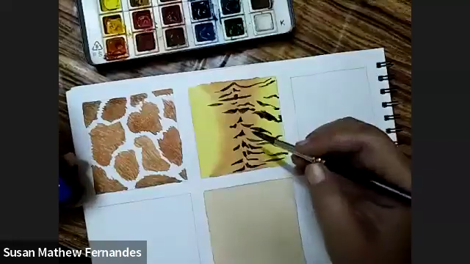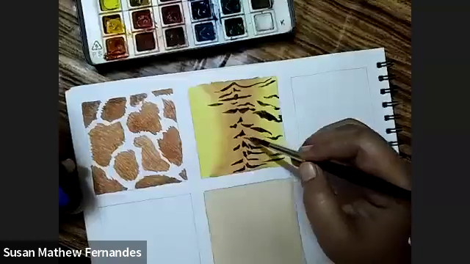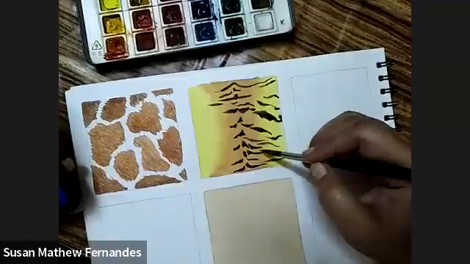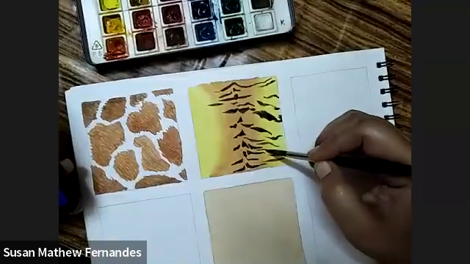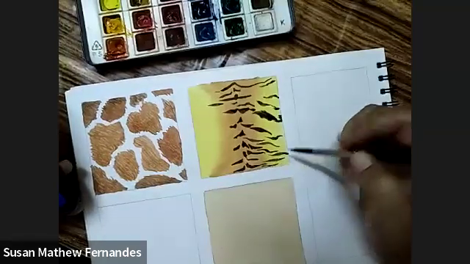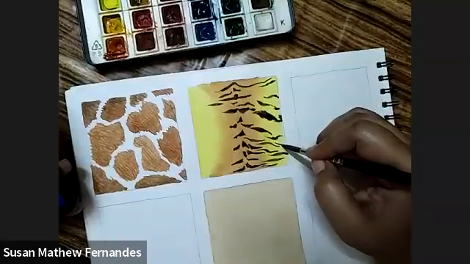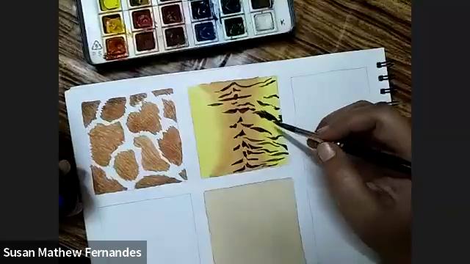So tiger stripes will not look convincing until you have put several of them. Like now, half is put. Now I'm starting to feel like, okay, this is some sort of a tiger print. Otherwise, it's not looking like it. It's not looking convincing.